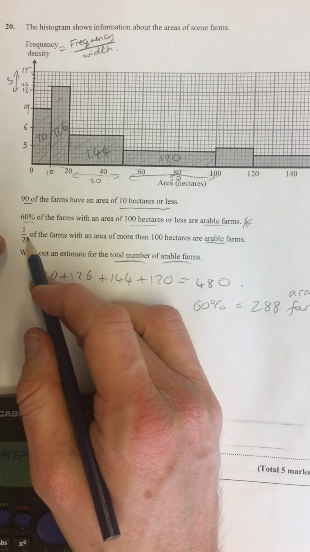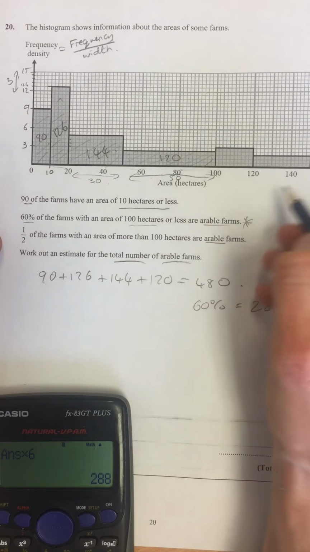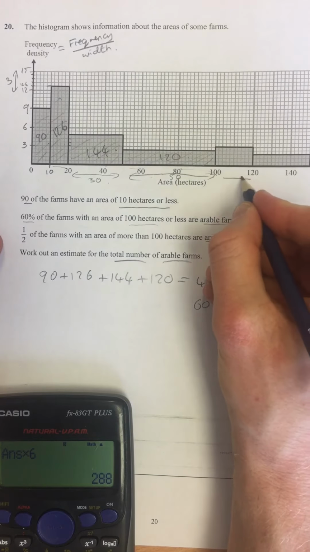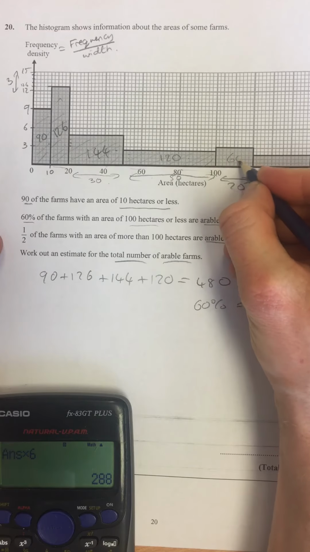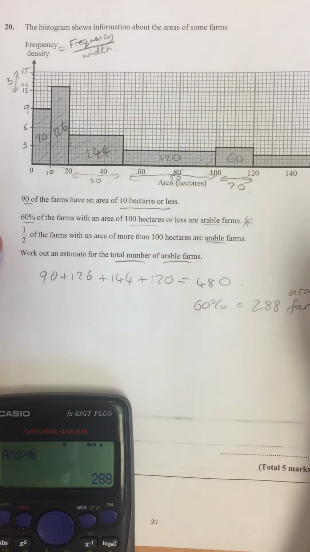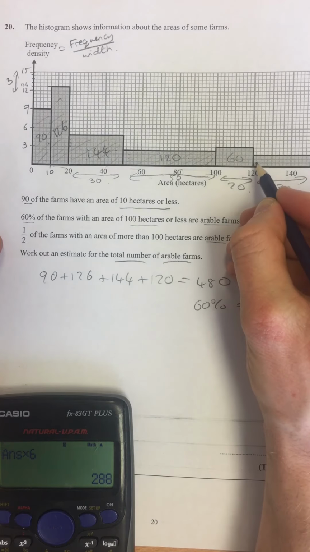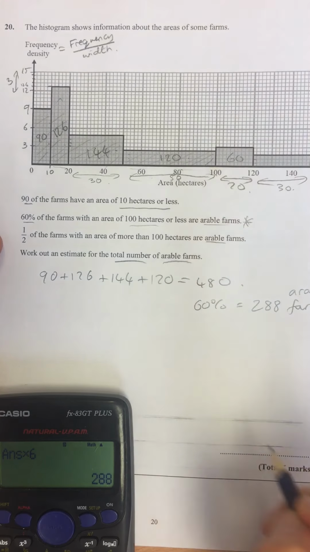Now we need to find half of the farms with an area of more than 100 hectares. So half of these. Let's work out the area of both of these now. That's 20, that's 3, so 20 times 3 is 60. That's 30. This is 0.6, 1.2, 1.8.